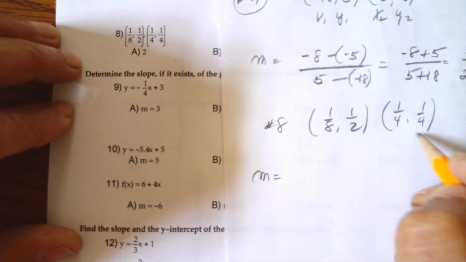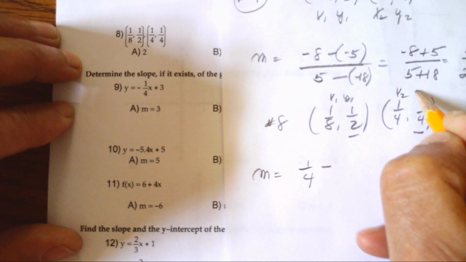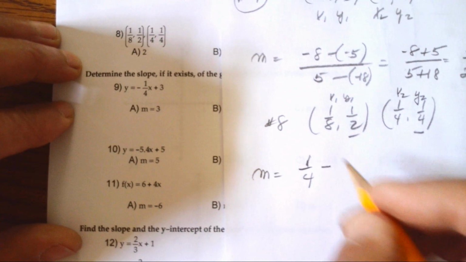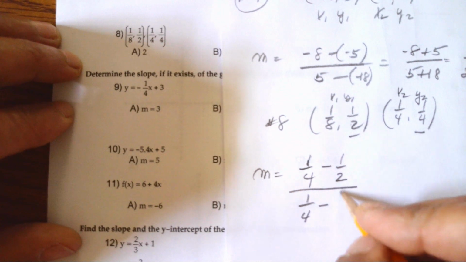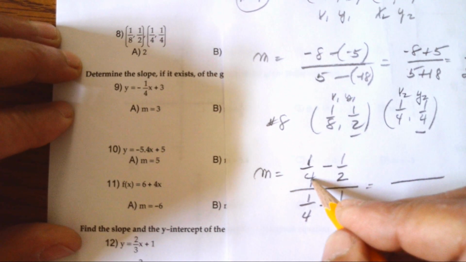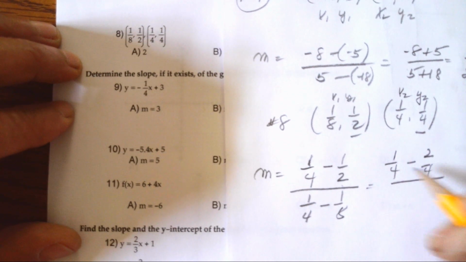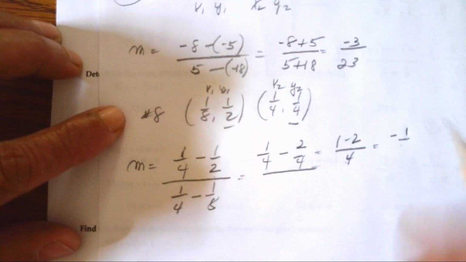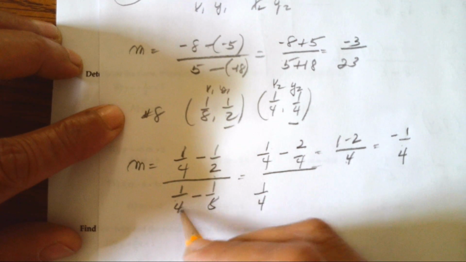Alright. Slope is a difference of my y values. If I refer to this as x1, y1, x2, and y2, y2, which is 1/4, minus y1, which is a half, divided by x2, which is 1/4, minus x1, which is 1/8. Let's see, common denominator would be 4, so this would be 1/4. 1/2 would be the same as 2/4. So 1/4 minus 2/4, if I rewrite this as 1 minus 2, common denominator of 4, this is a negative 1/4.